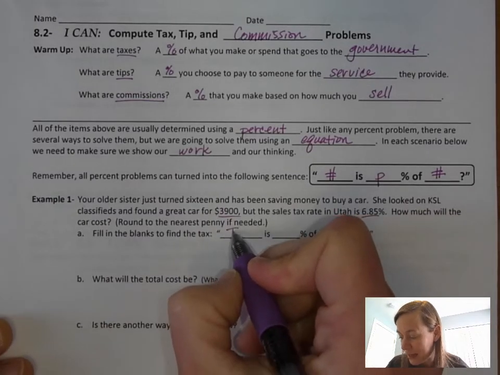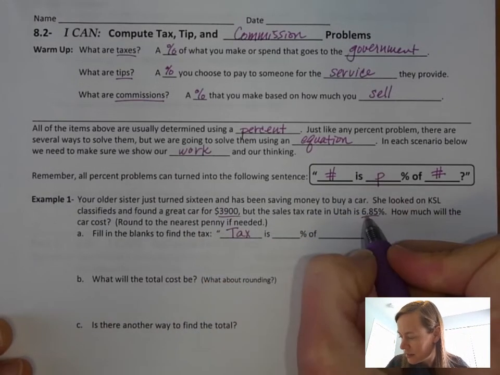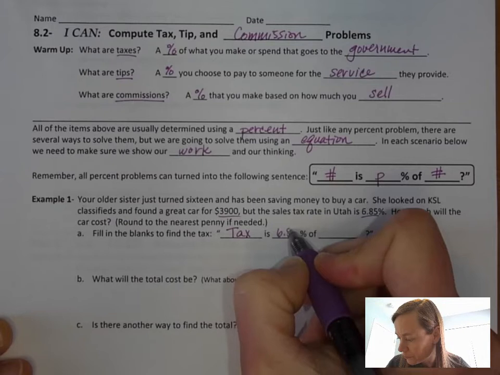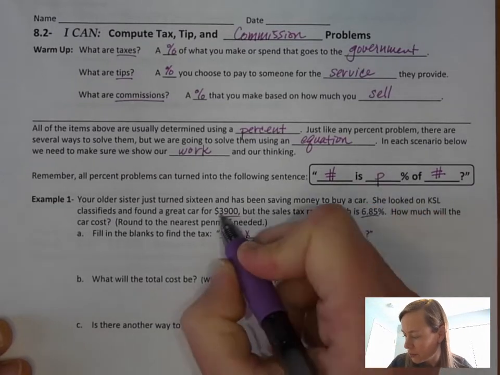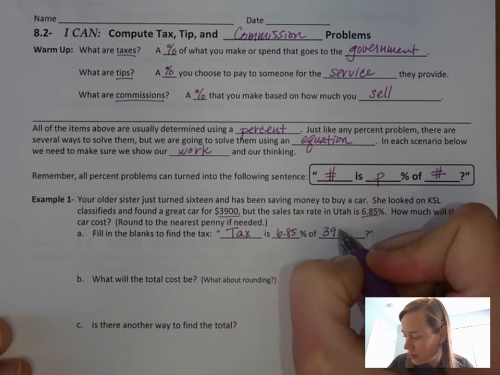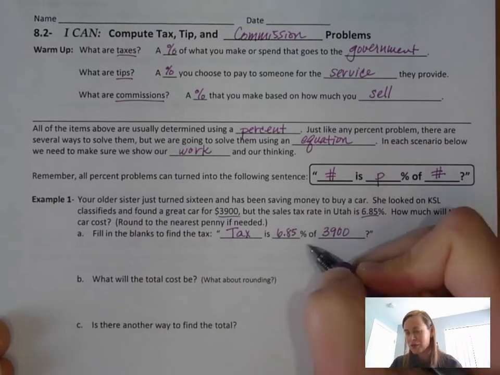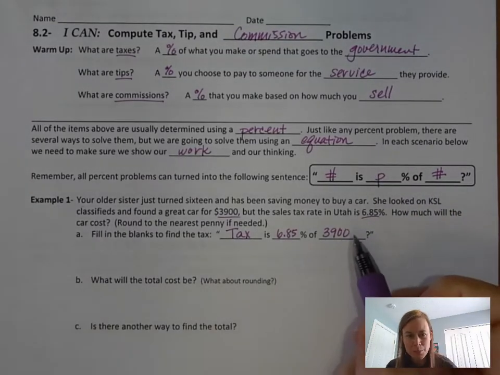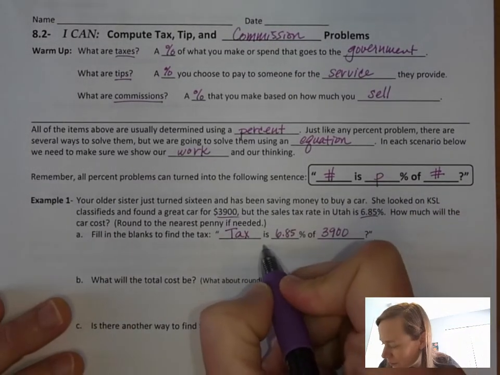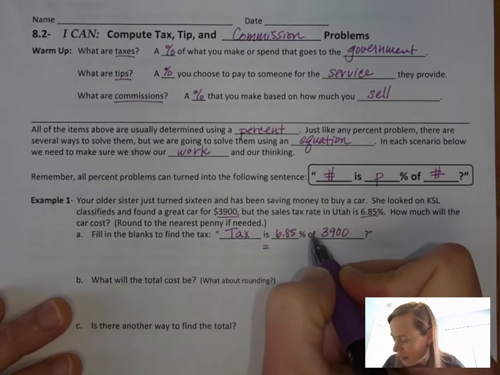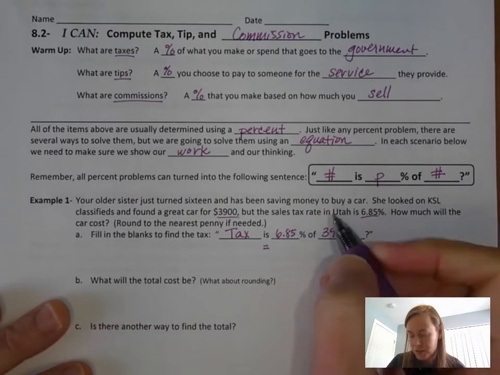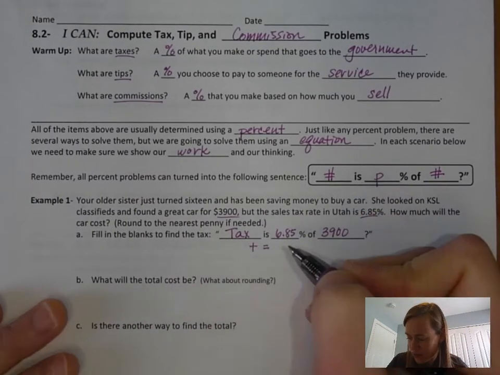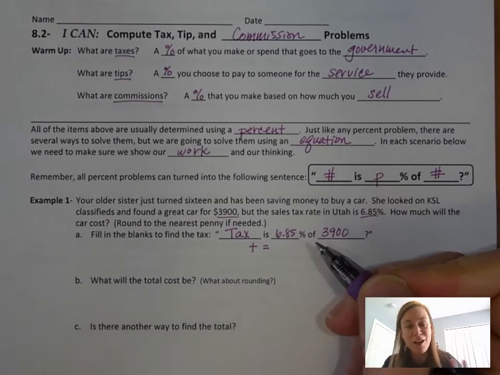We're going to say tax is 6.85% of the total price, which was $3,900. Remember, these words that we're using to translate English into math: is is going to become the equal sign, and of is going to indicate multiplication. So tax, I'm just going to call that T. You could call it X if you want, it's fine. It's our unknown.